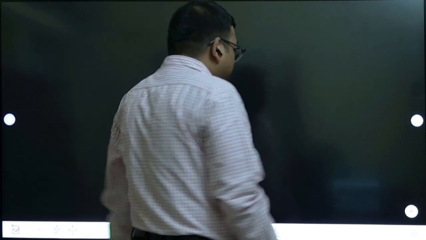Okay, so last class we discussed the modified version of Ampere's Circuital Law, right? Maxwell modified Ampere's Circuital Law because it was not applicable for certain regions where there is no wire carrying current, but there is some changing electric field or changing electric flux.